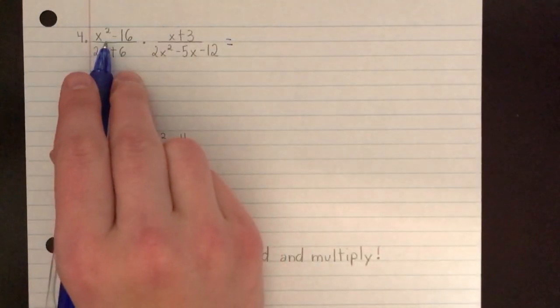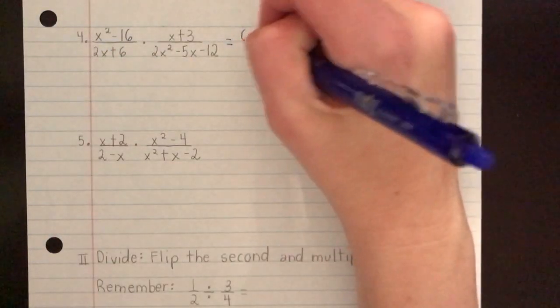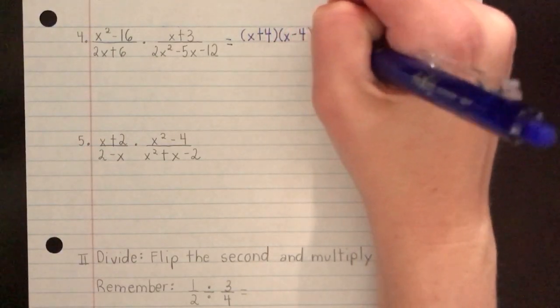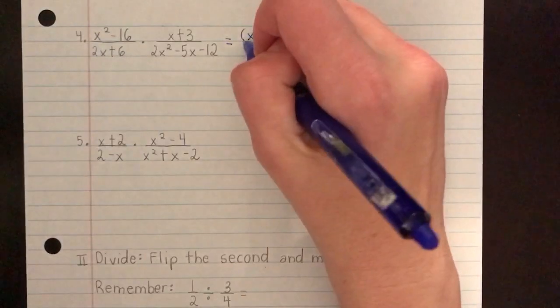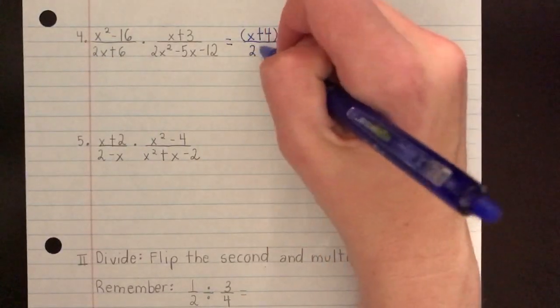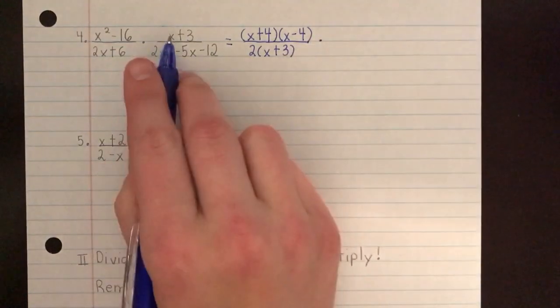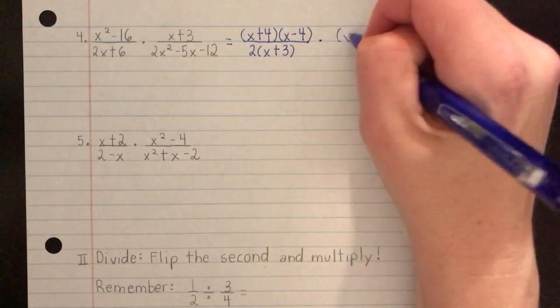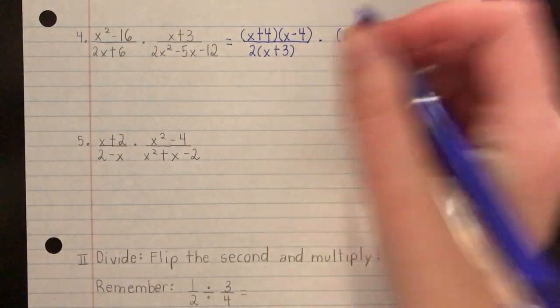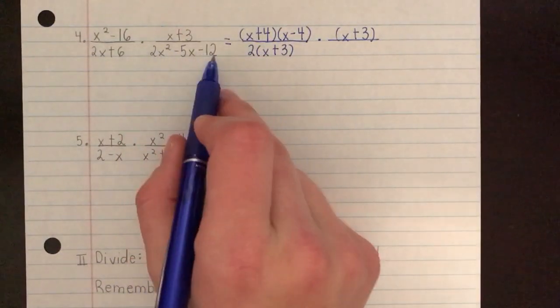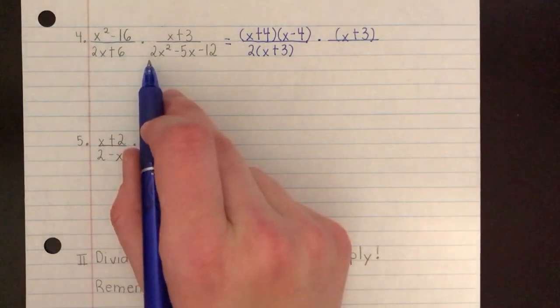So on top here, I can factor the difference of squares. On bottom, I have a GCF of 2. On top, nothing can be done with that linear binomial. On bottom here, no GCF, and the a value is not 1.